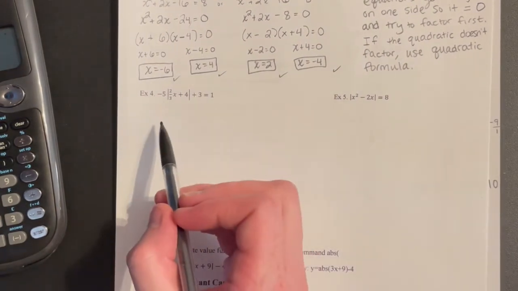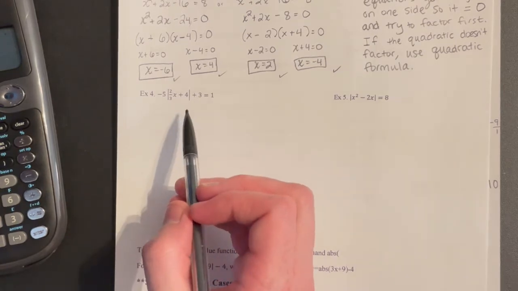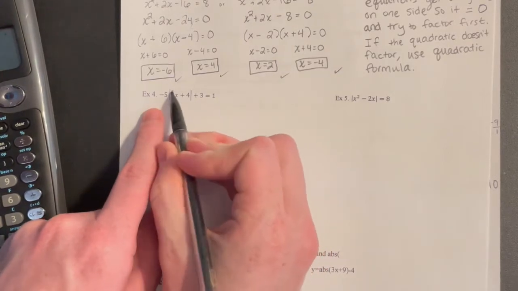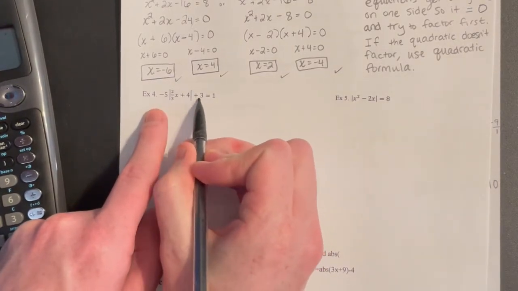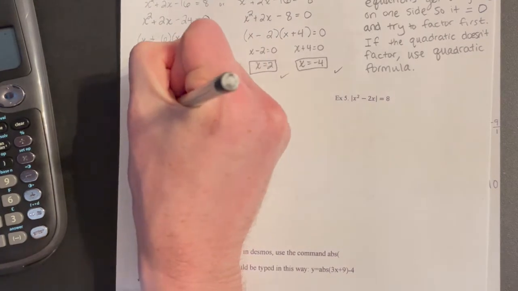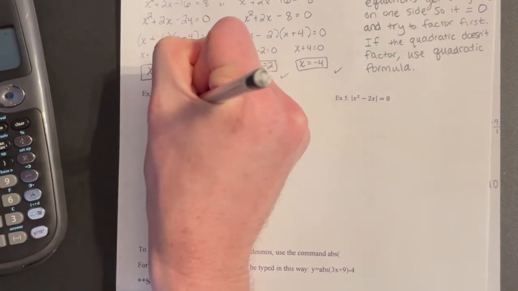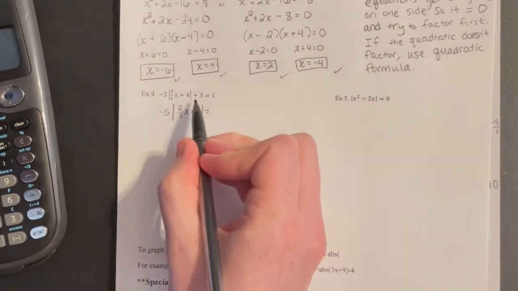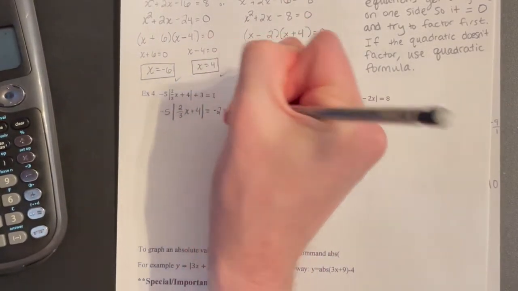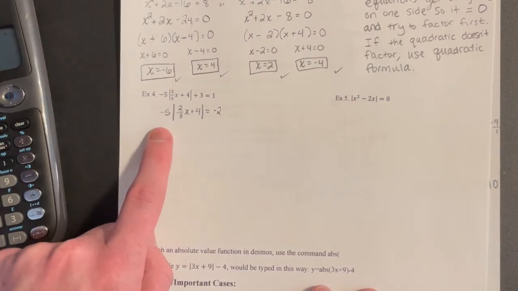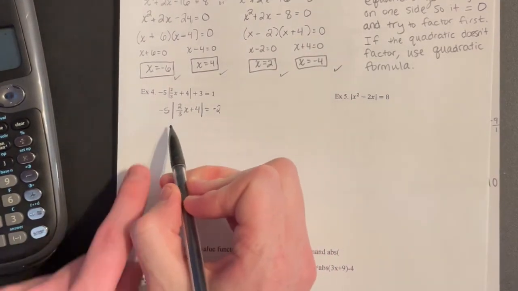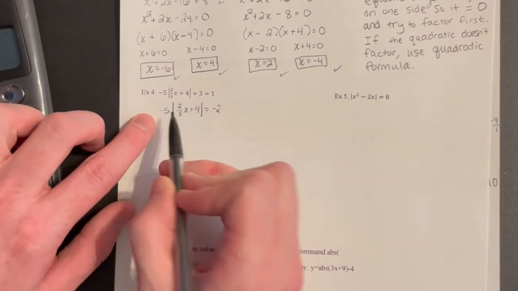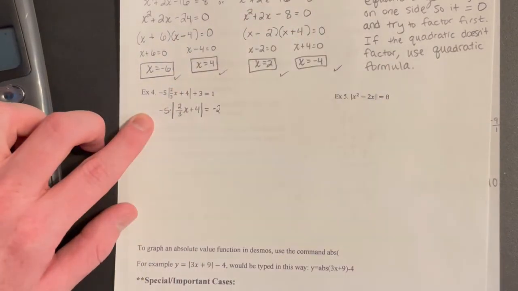All right, example 4 here, we've got something kind of similar to what we have been using. So I'm going to isolate this absolute value by getting rid of the 3 first, which means negative 5 times the absolute value of 2/3 x plus 4, and if I subtract 3, I get a negative 2. We want to get rid of this negative 5, and the mistake I see students make is trying to add 5 over, but this isn't minus 5.